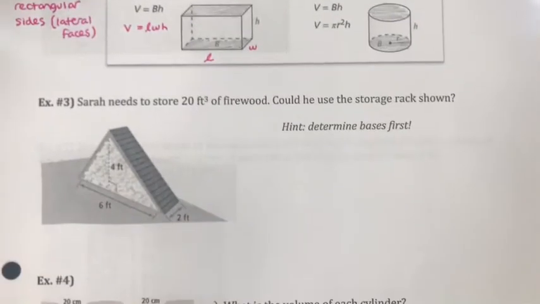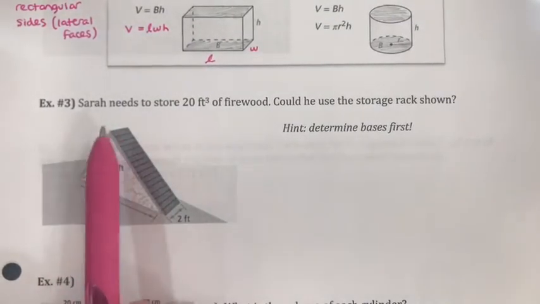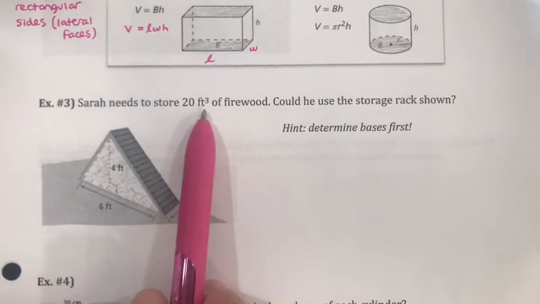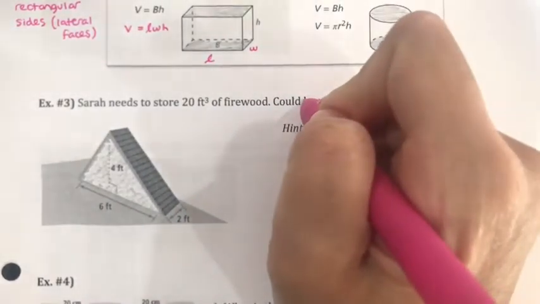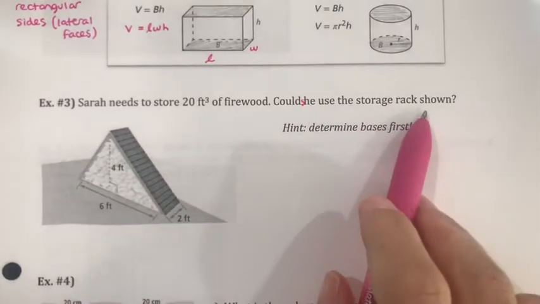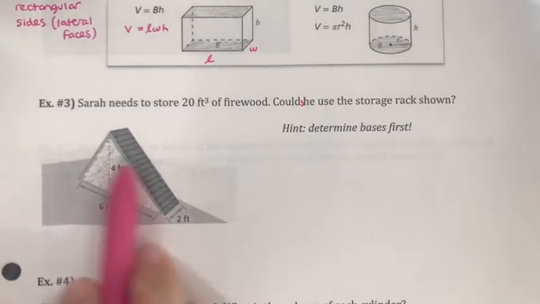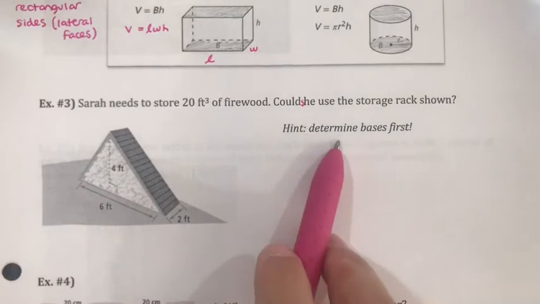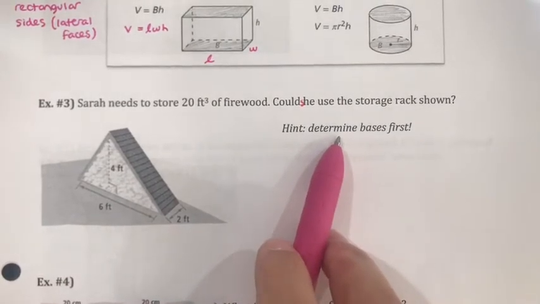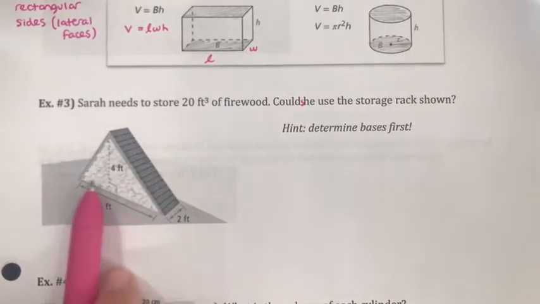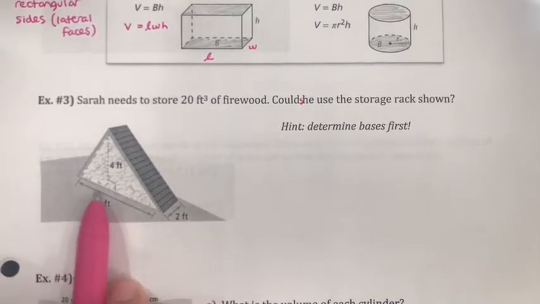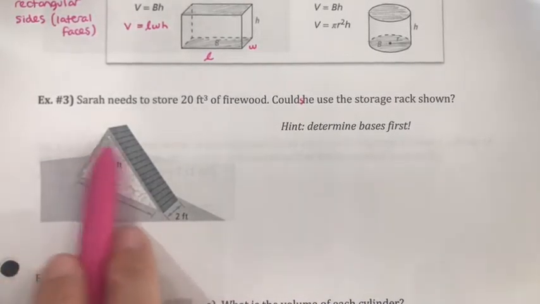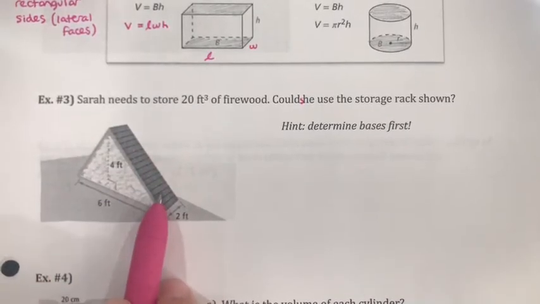So let's take a look at our first example. Sarah needs to store 20 feet cubed of firewood. Could she use the storage rack shown? So we need to find the volume of this figure, and I gave you guys a hint saying determine the bases first. A lot of times students think the base is the bottom, but that's not the case here, because if I look at the bottom of this figure, these two sides are not parallel to it.